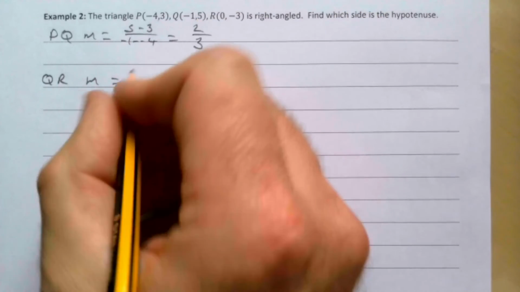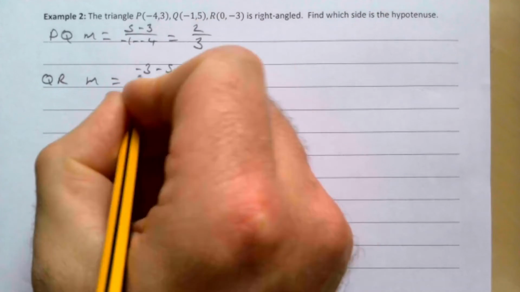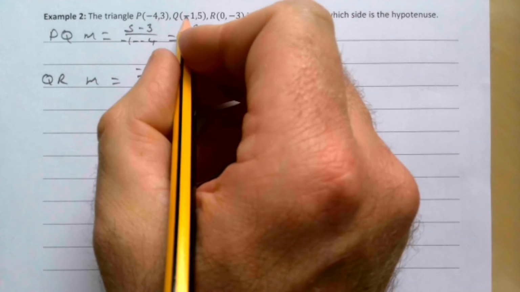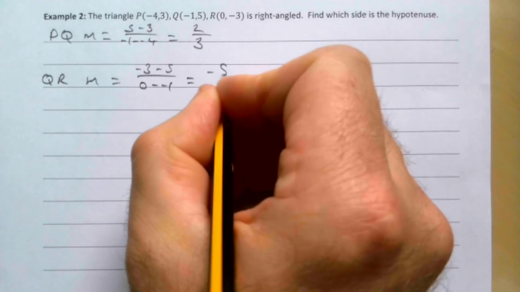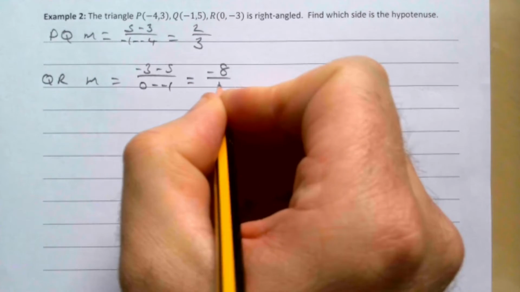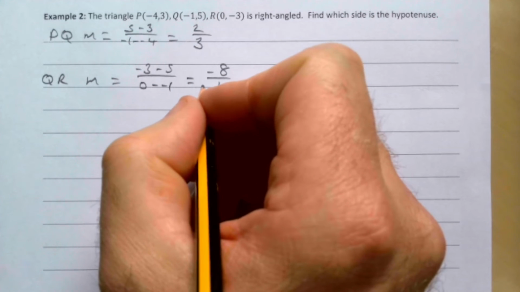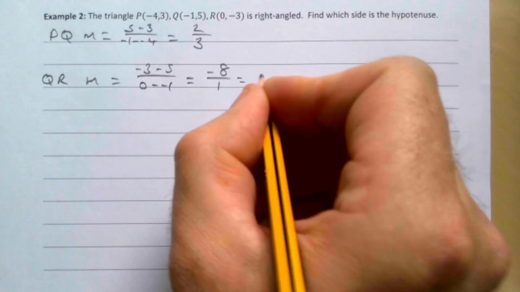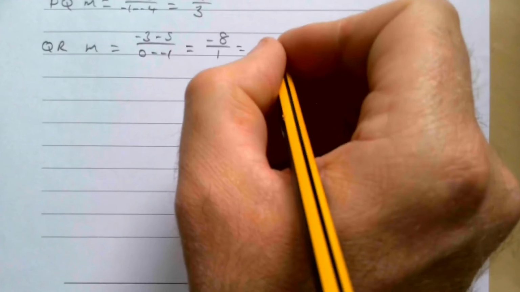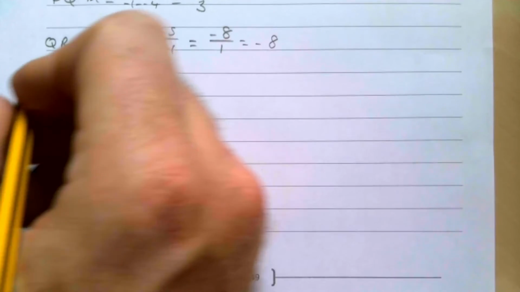Minus 3 minus 5, over 0 minus minus 1. That's minus 8 over 1, which gives us minus 8, nothing to do with that. Okay, let's hope PR helps us out.